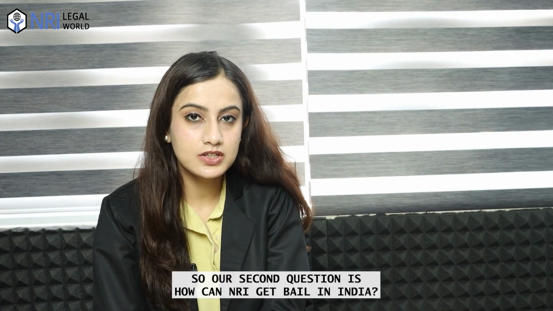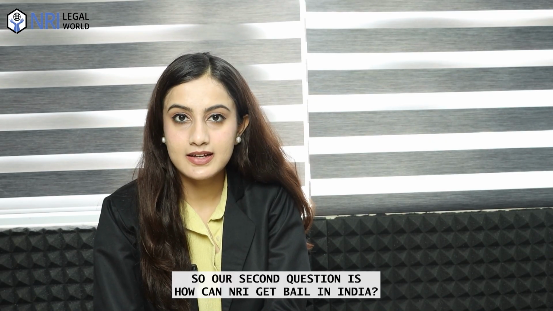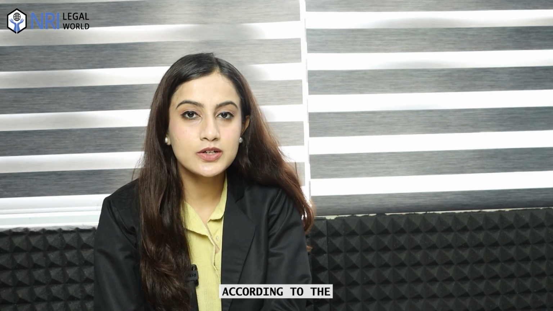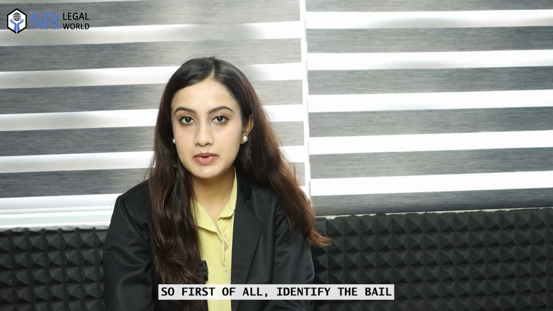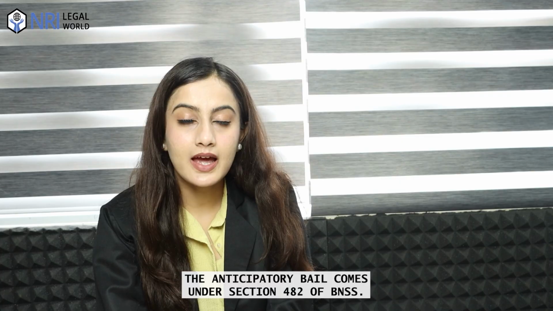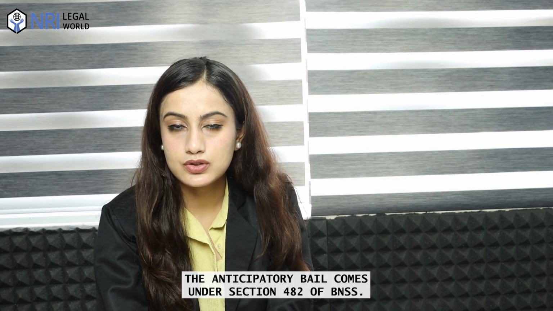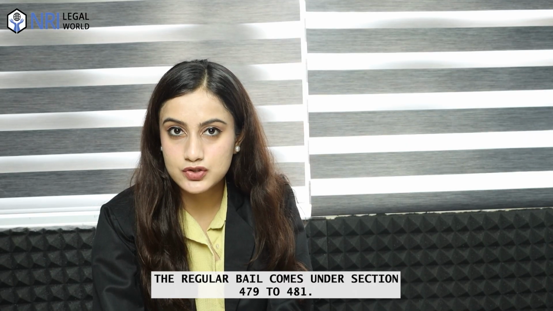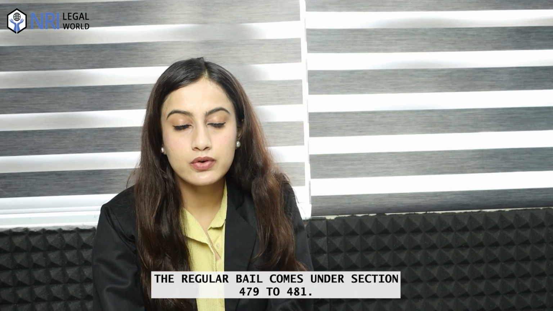So these are the steps for filing an FIR against the NRI. So our first question is, how can an NRI get bail in India according to the Bharatiya Nagarik Suraksha Sanhita? So first of all, identify the bail, anticipatory bail or regular bail. The anticipatory bail comes under section 482 of BNSS. The regular bail comes under section 479 to 481.